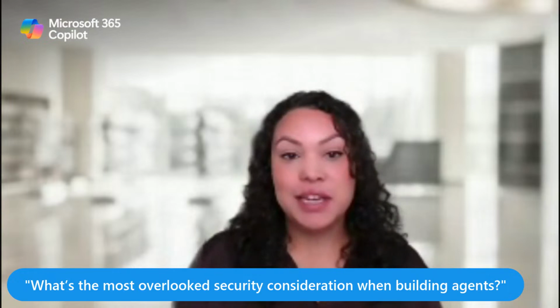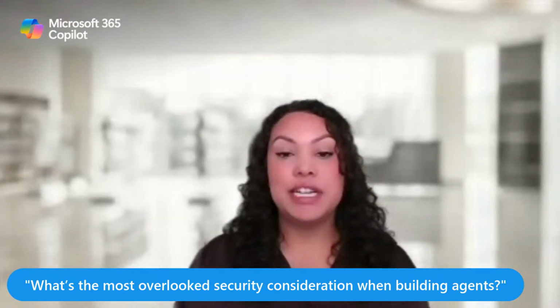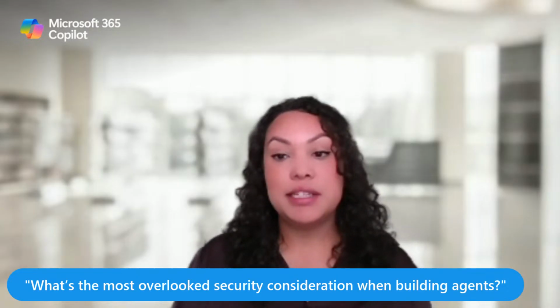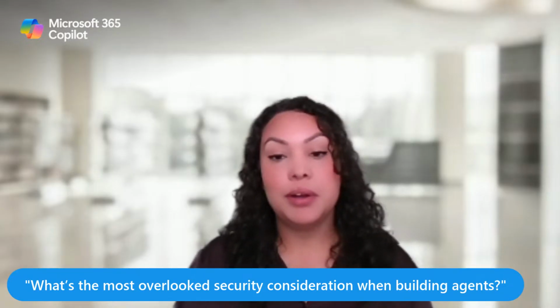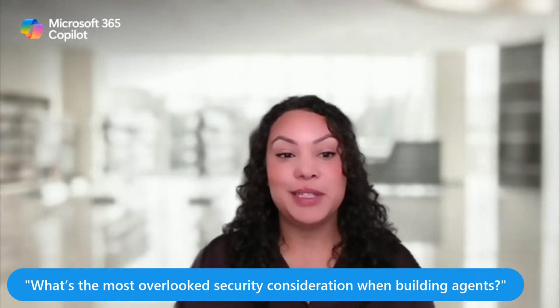Awesome, yes, thank you. I was just going to add really quickly, same thing when it comes to data, right? Making sure that your data is labeled, because the agents are acting against this data. And so in order to keep your organizational and sensitive data safe, you need to label your data. So that's the only thing I wanted to add.